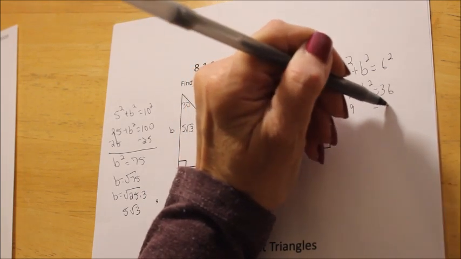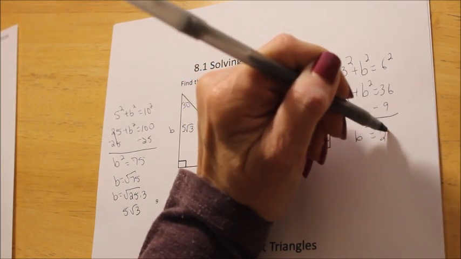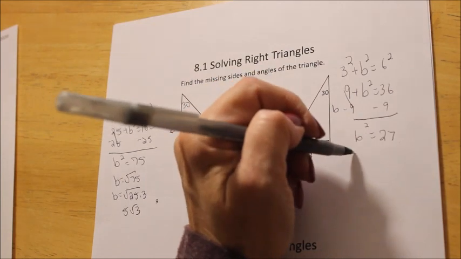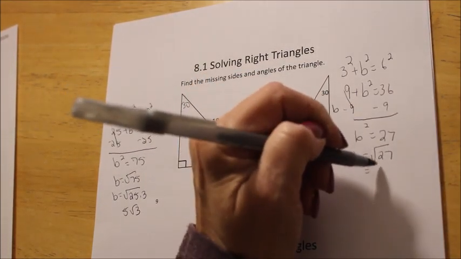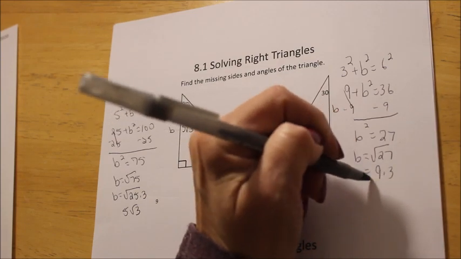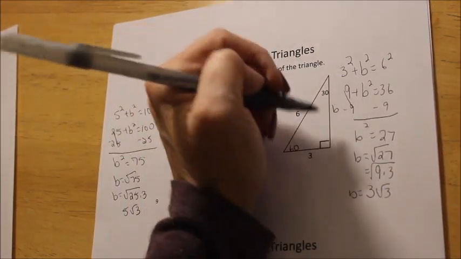Subtract 9 from both sides, and I get B squared equals 27. If I take the square root of 27 and simplify that, 9 times 3, I get 3 the square root of 3, and here is B.